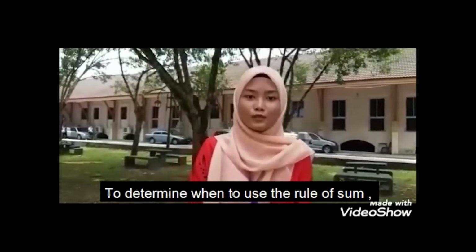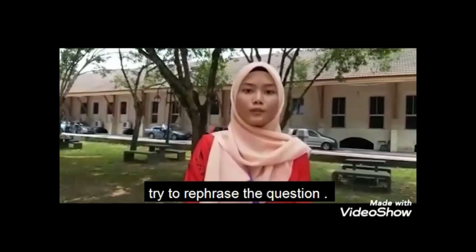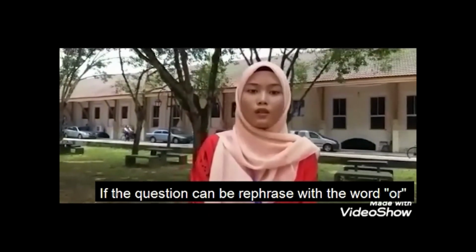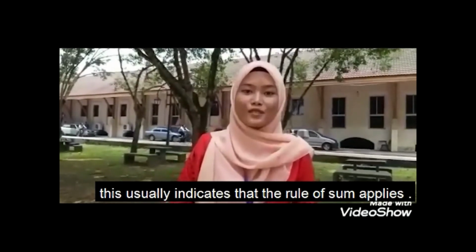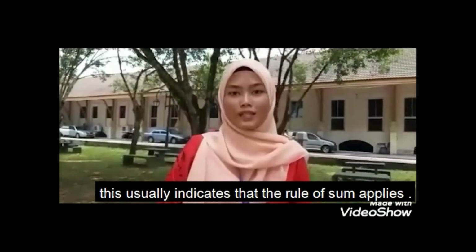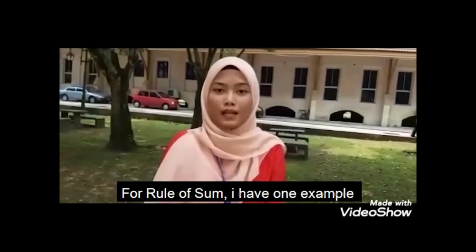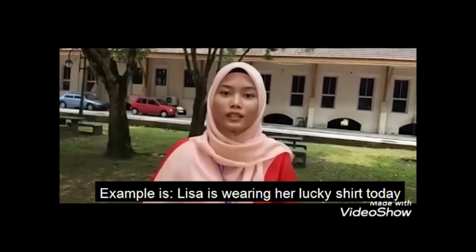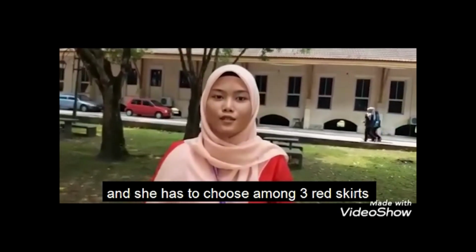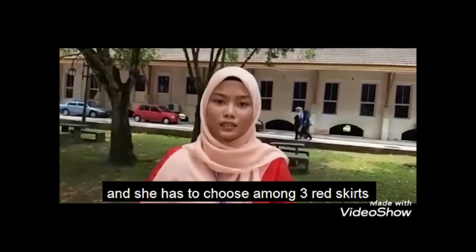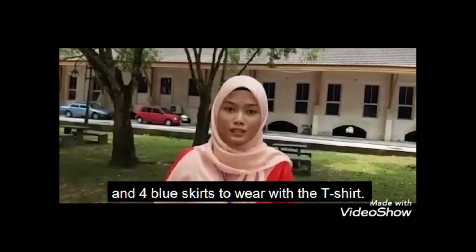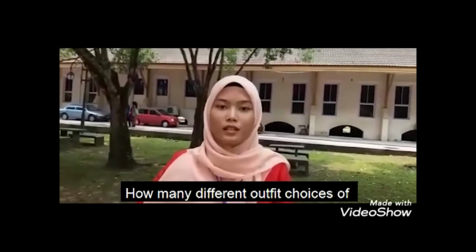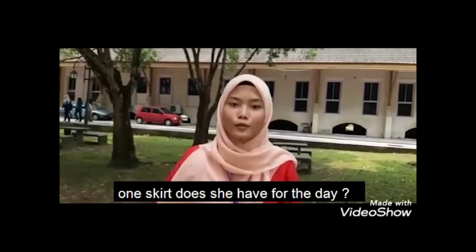To determine when to use the rule of sum, try to rephrase the question. If the question can be replaced with the word or, this usually indicates that the rule of sum applies. For the rule of sum, I have one example for you. Lisa is wearing her lucky shirt today and she has to choose among 3 red skirts and 4 blue skirts to wear with the shirt. How many different outfit choices with one skirt does she have for the day?